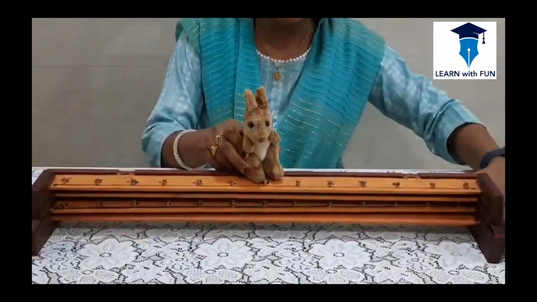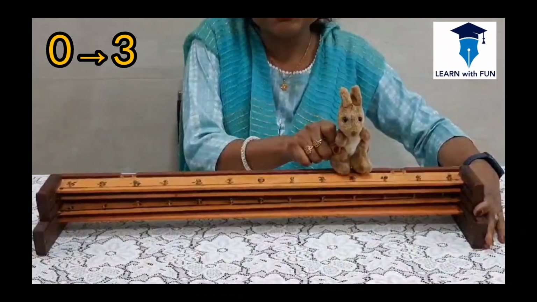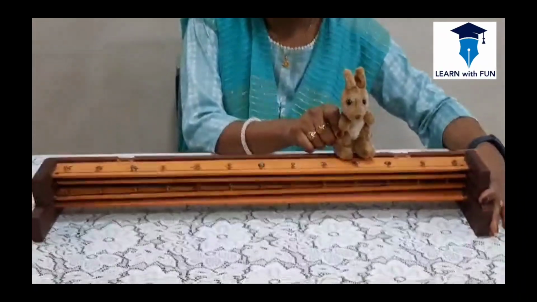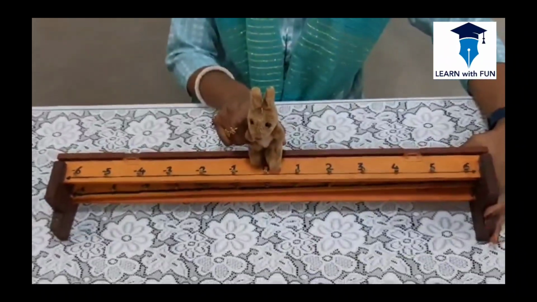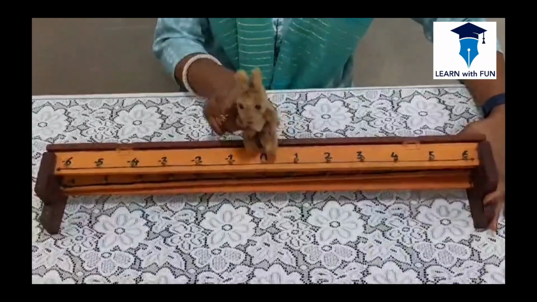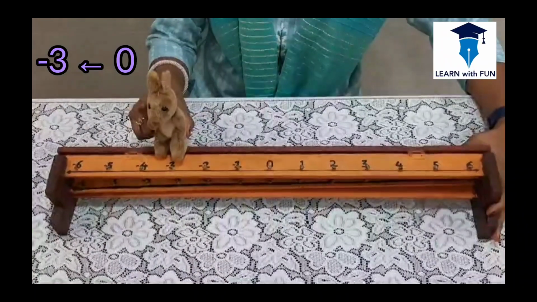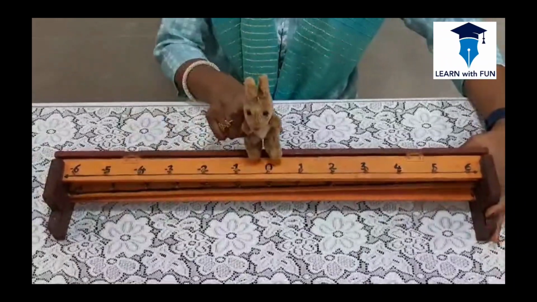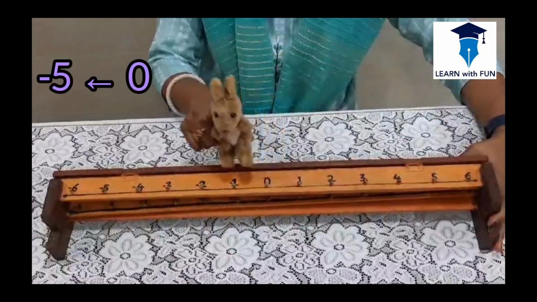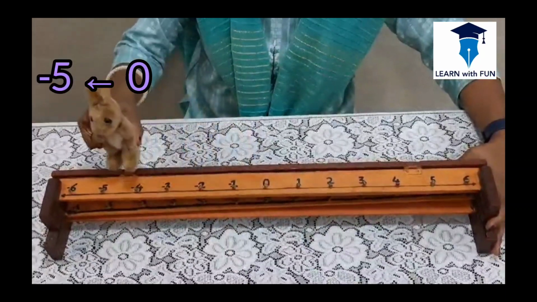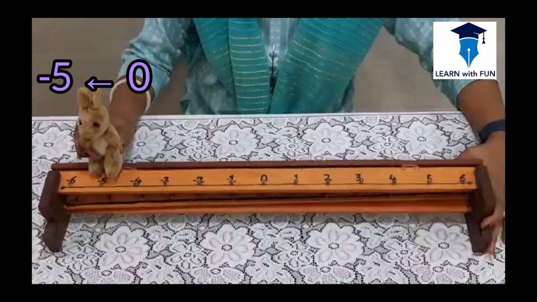From 0, suppose this kangaroo has moved 3 steps towards the right. So now he is at position number 3. Now again take that kangaroo at 0 and this time he is moving towards the left. If we take 3 steps towards the left, from 0 it is going to shift -1, -2 and -3. Similarly, second example, the kangaroo is at 0. Taking 5 steps towards the left, -1, -2, -3, -4 and -5. So now he is at the number -5.